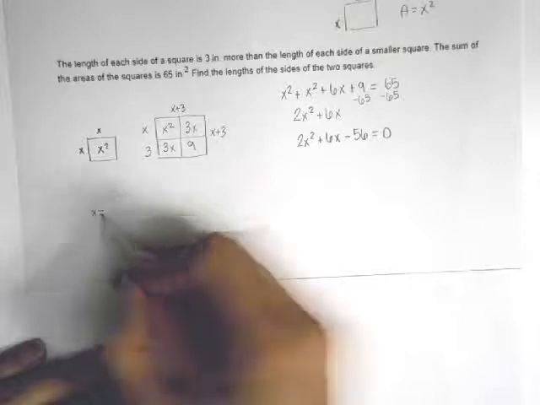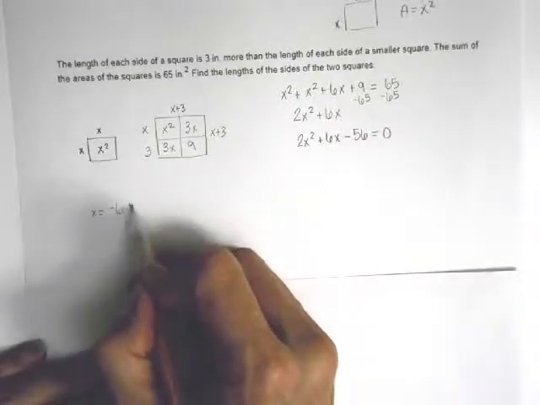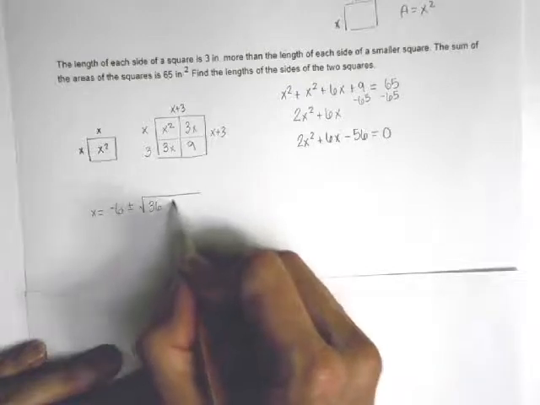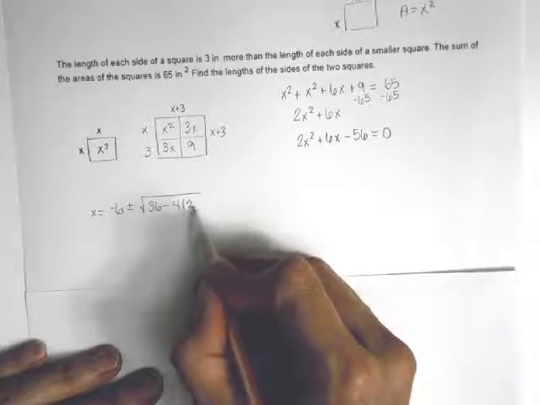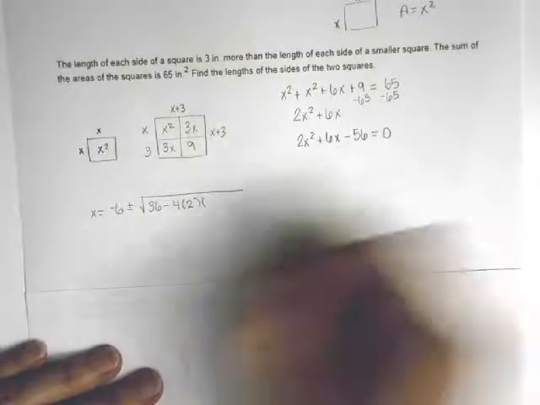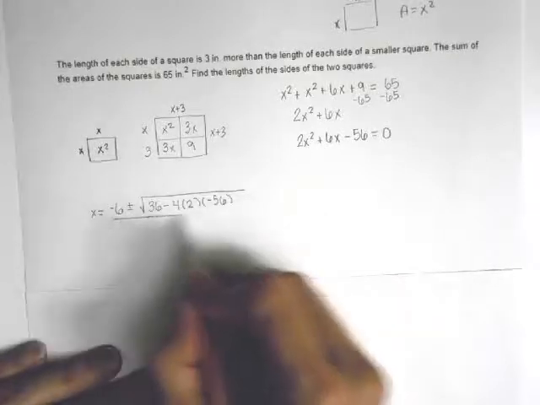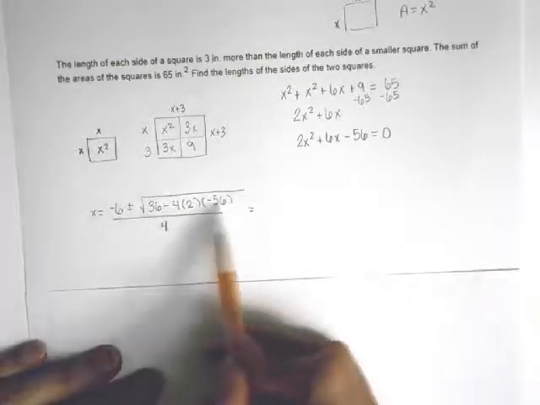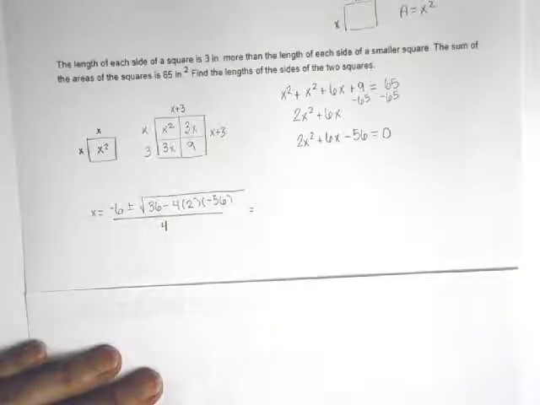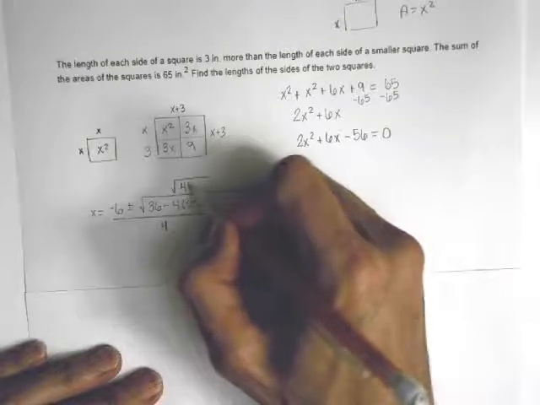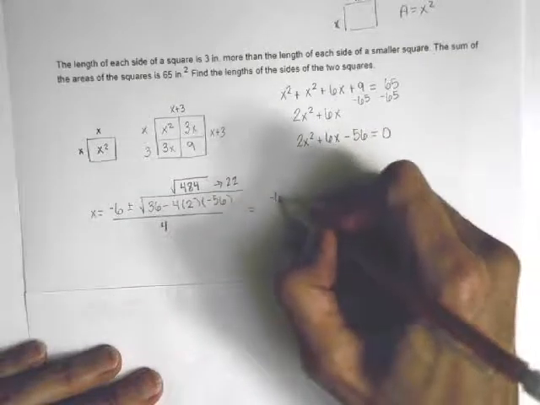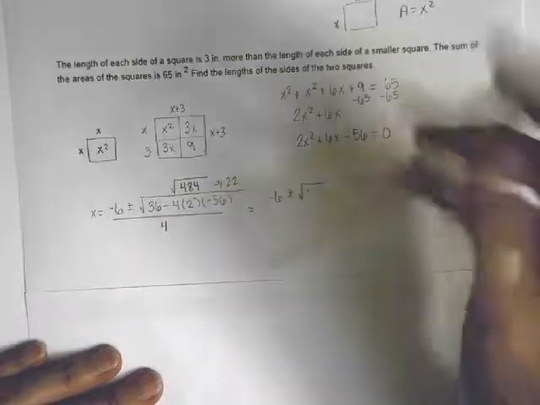So I have x is equal to the opposite of b, which is negative 6, plus or minus the square root of b squared, which is going to be 36, minus 4 times a, which in this case is 2, times c, which is negative 56, all divided by 2 times a, which is 4. And we take our calculator and do this part in here. We have 36 minus 4 times 2 times negative 56. That gives us the square root of 484. And the square root of 484 is 22. So that gives us negative 6 plus or minus 22.